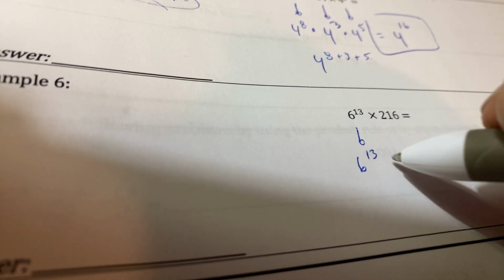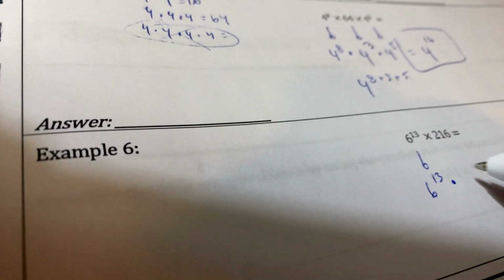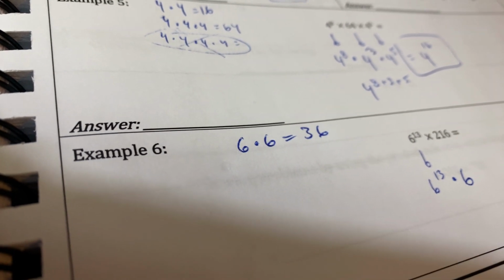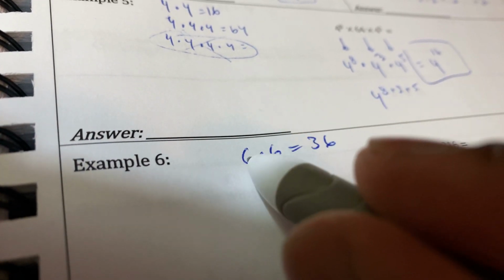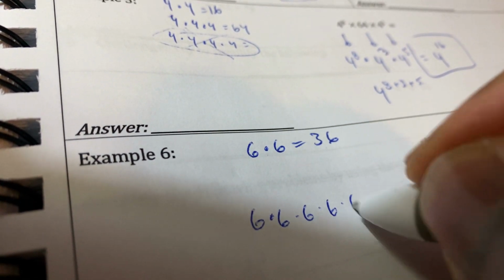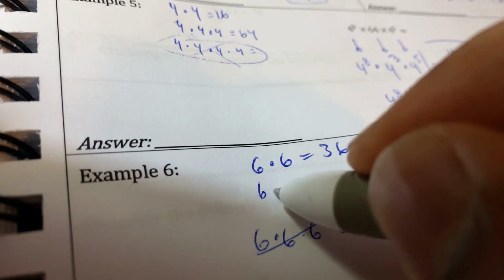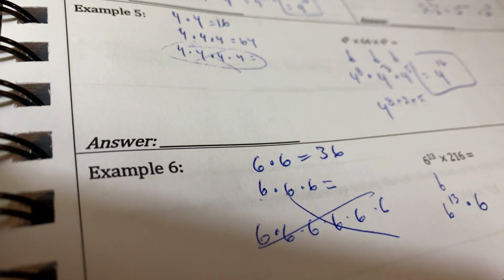Now, there's another one, right? You have 6 to the 13th power times 216. That's a relatively large number, so go to the side and think. I know my base is going to be 6, right? So I know 6 to the 2nd power is 36. And you don't have to guess, is it 6 to the 5th power, 6 to the 8th power? Use your common sense, right? 6 times 6 is 36. You don't need to make these crazy guesses. Just go to the next one, 6 times 6 times 6.